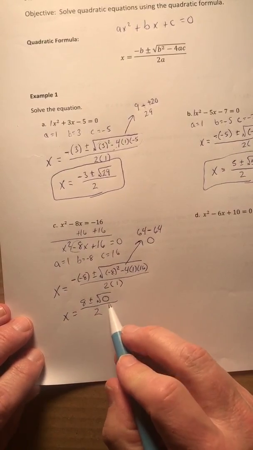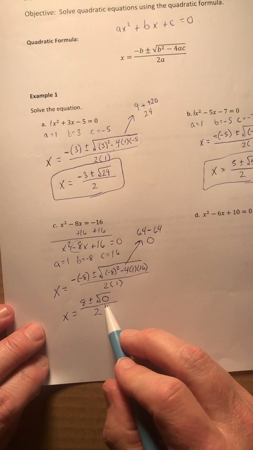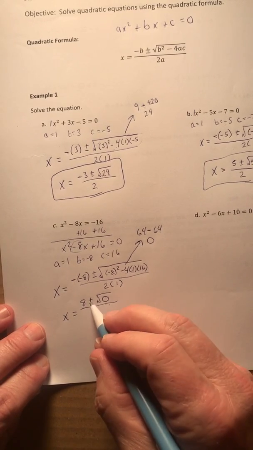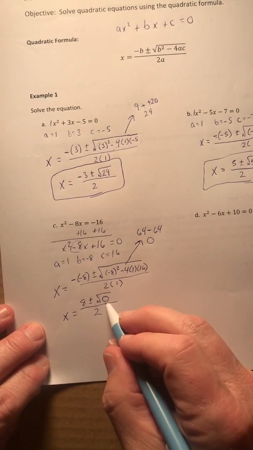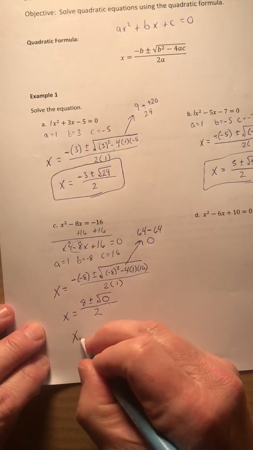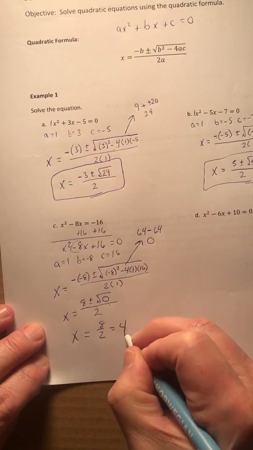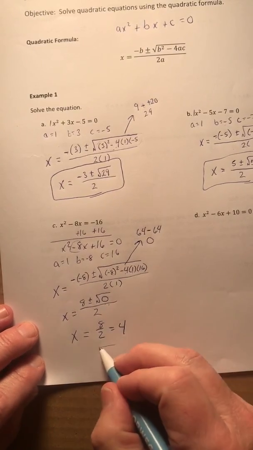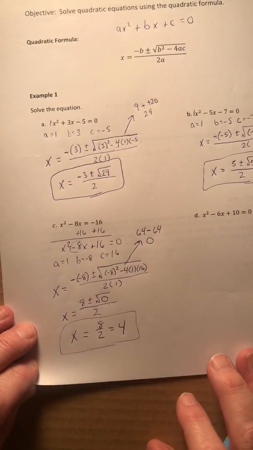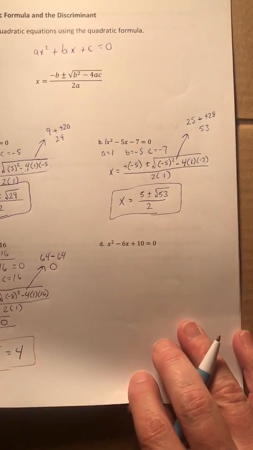Well, this one I can do now, because the square root of 0 is 0. And if I take 8 plus 0 or 8 minus 0, it's not going to change it. So I just get one answer, x equals 8 over 2, which is 4. All right? So sometimes you can do them and you can get one answer. All right. And then D.